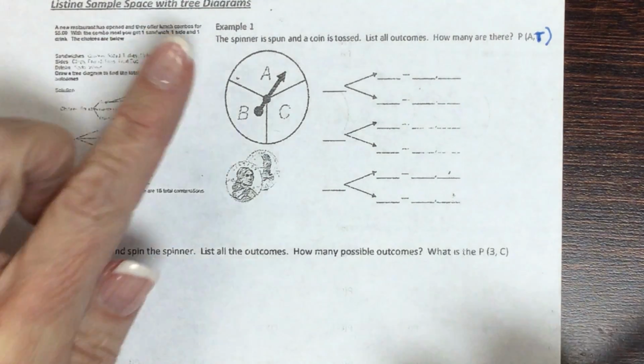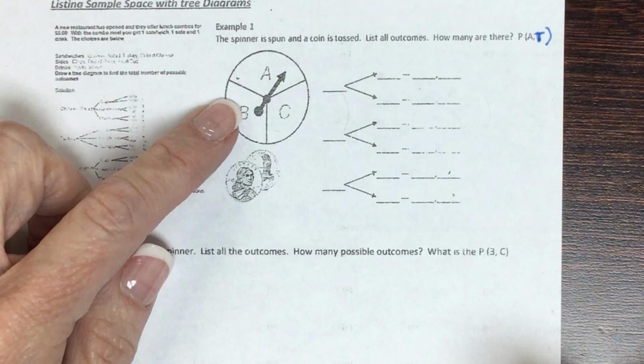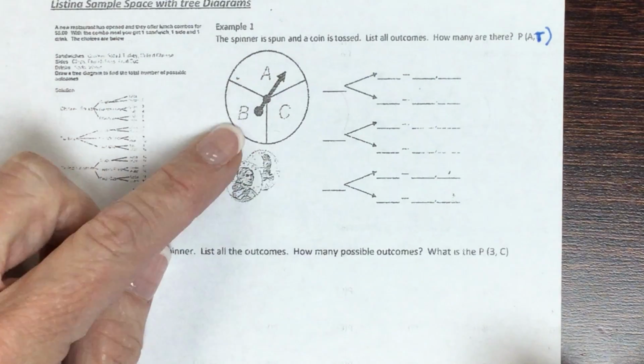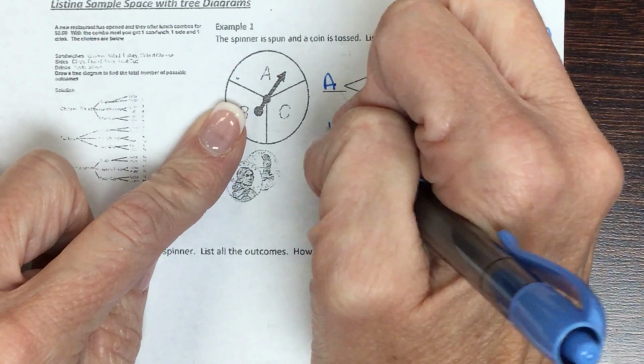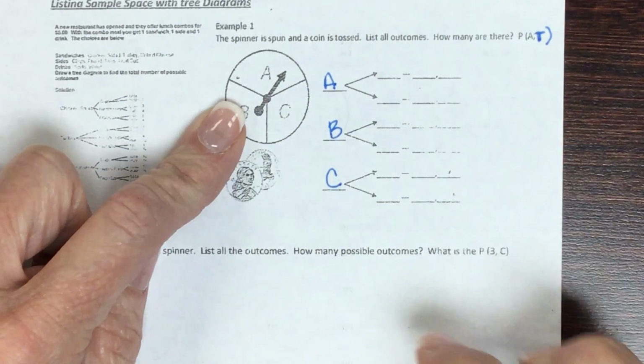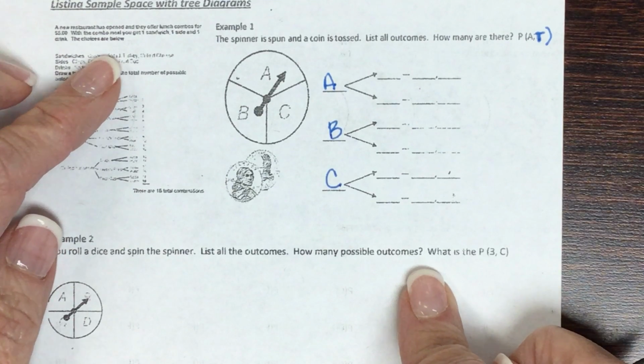All right, so this is spinner 1. We're gonna always start with our first event. So the probability on here, there's 3 different things, right? So we have A, B, C. That's what's in my first spinner. So this is my first event here.